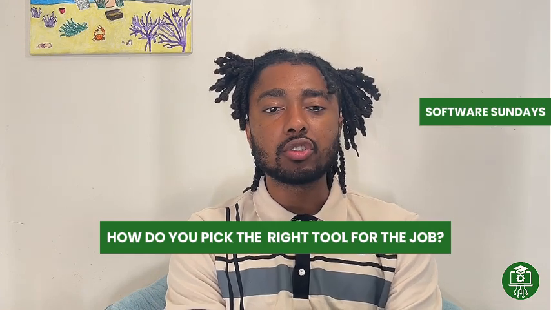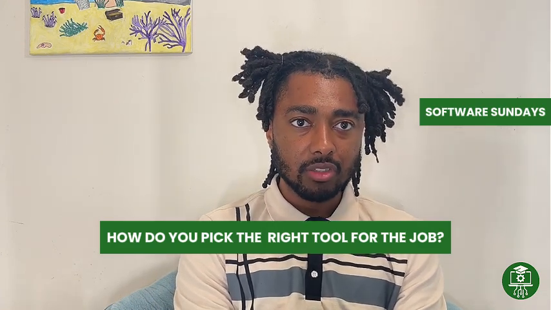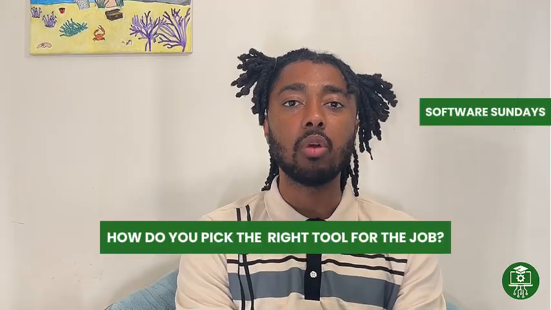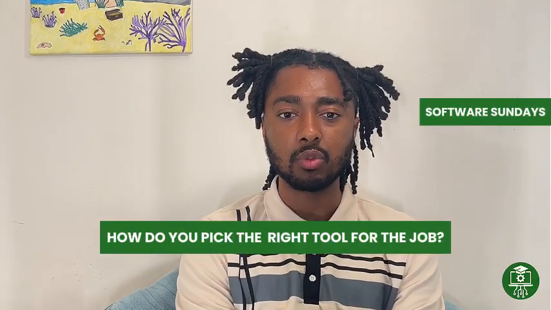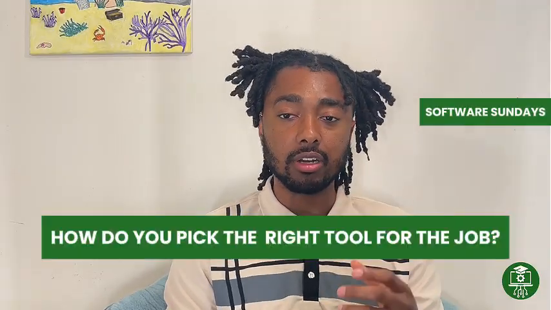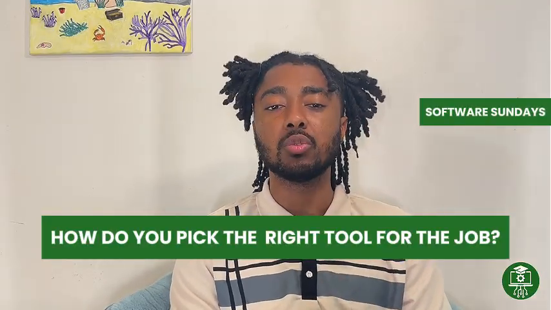How do you pick the right tool for the job? So the right tool really depends on what you are building and what resources you have available at the time, because everything is going to be a trade-off. You're going to either have time available, you're going to have money available, you're going to have the energy to learn. So you have to consider those trade-offs before you even decide what the right tool is.